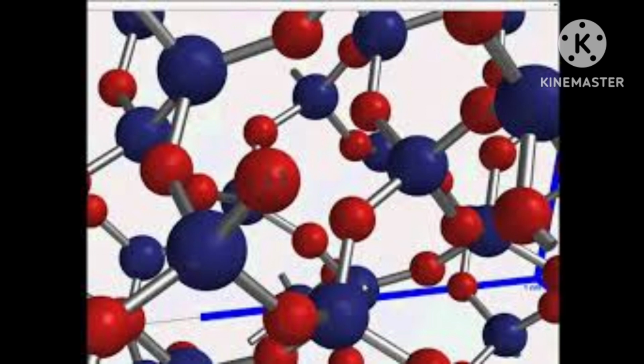Now I am going to discuss carbon dioxide. Carbon dioxide is prepared by complete combustion of carbon and carbon containing fuels in excess of air. C plus O2 forms CO2 gas. This is a very common reaction.